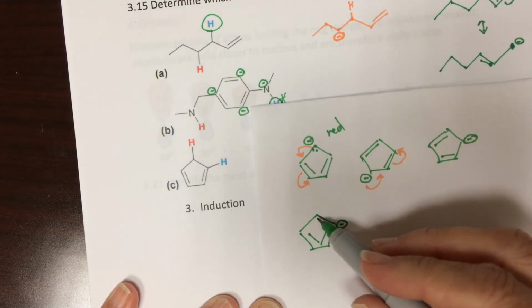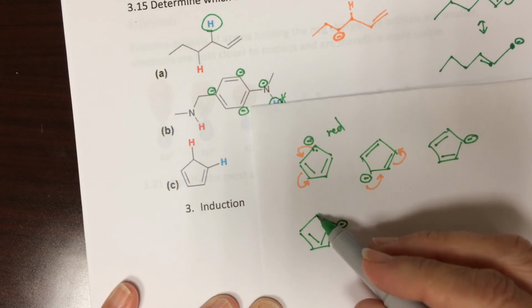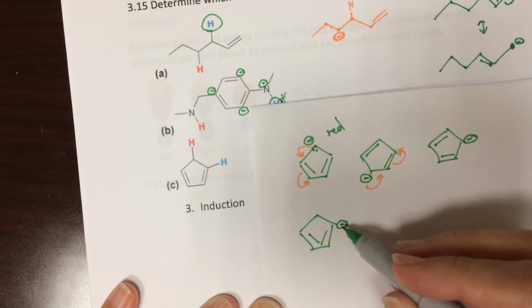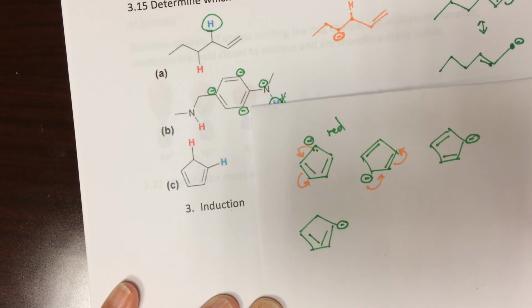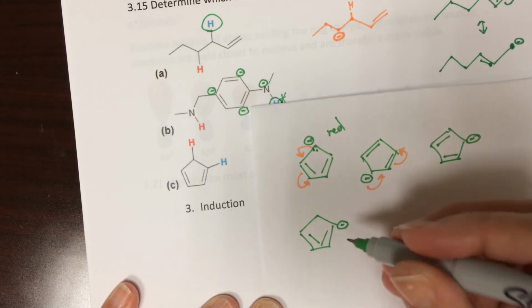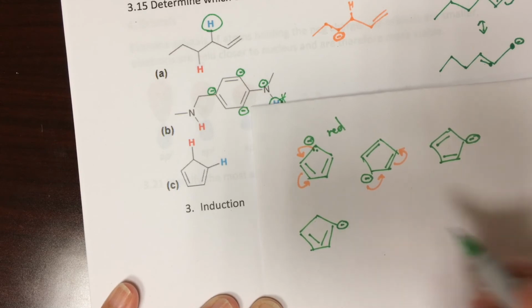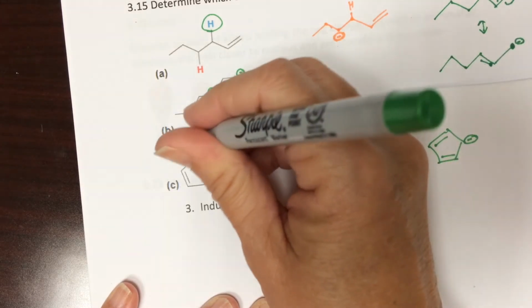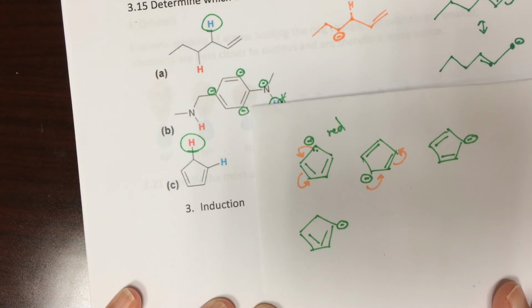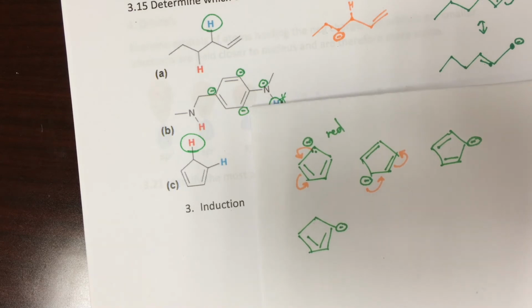It can't move up here because that would give it too many bonds around that carbon, and it can't go this way because that would be a triple bond. And so it's stuck there, all the negative charge on that one carbon. So this one will be much more acidic.